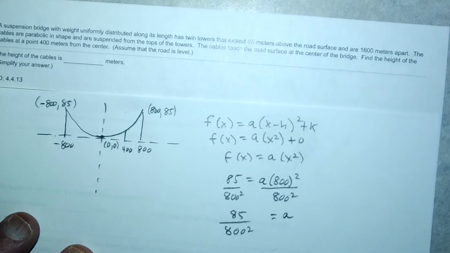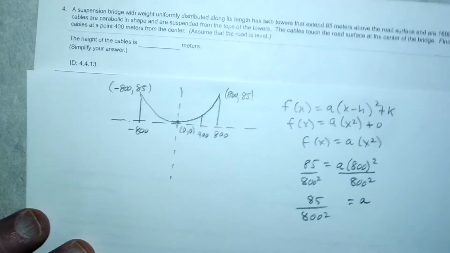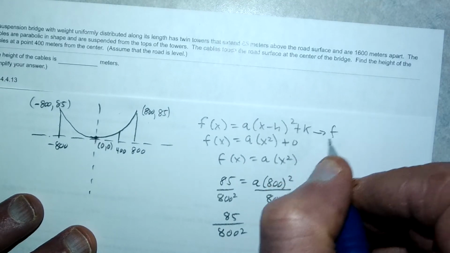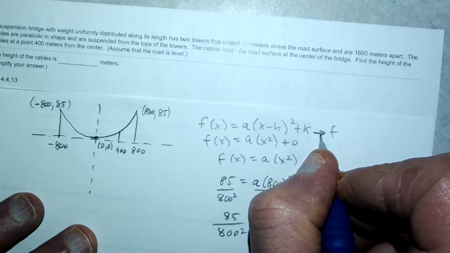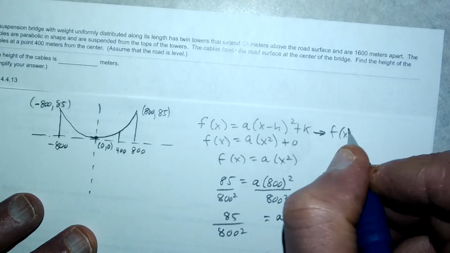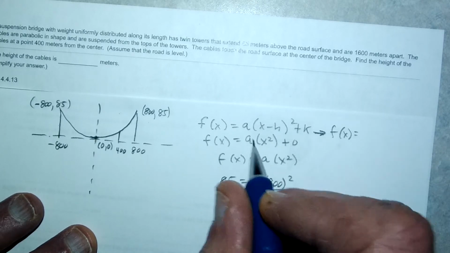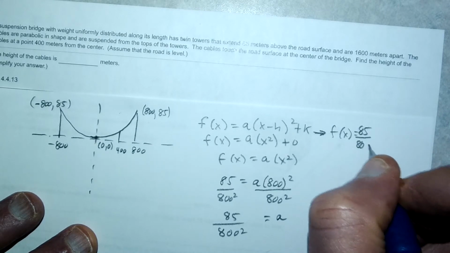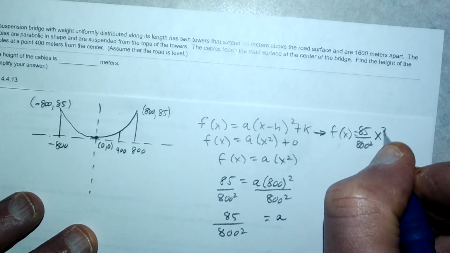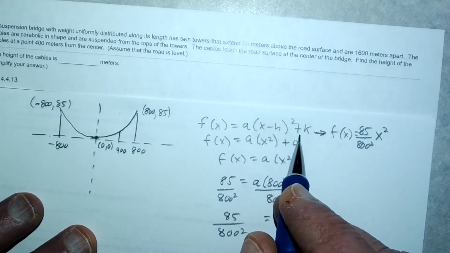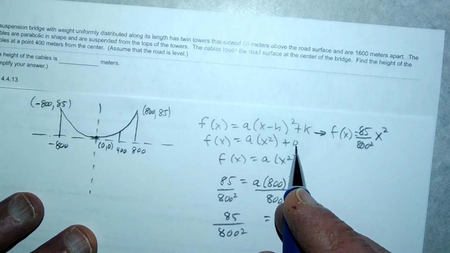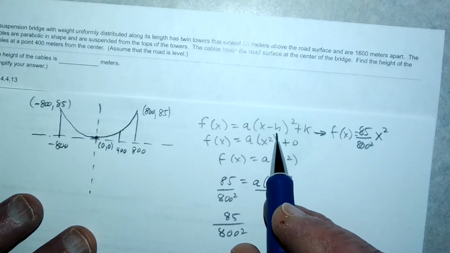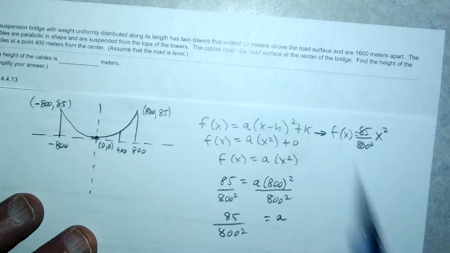And now we could write our function. Our function is going to be this, the complete function. I just drew an arrow over here to say this is what our function will result in. It's going to be f(x) = a, which in our case is 85 over 800 squared, times x squared. Right, ax squared. And then we don't have any k. Remember, our y-coordinate of the vertex was 0, and our x-coordinate h of the vertex was 0. That's our function right there.